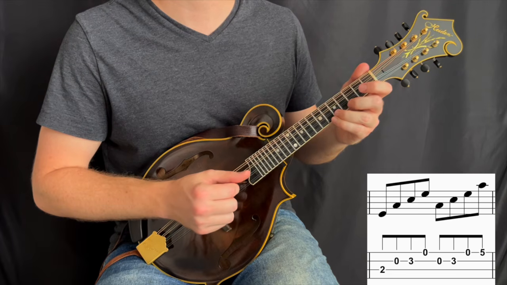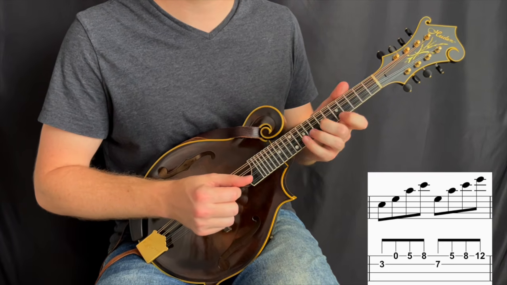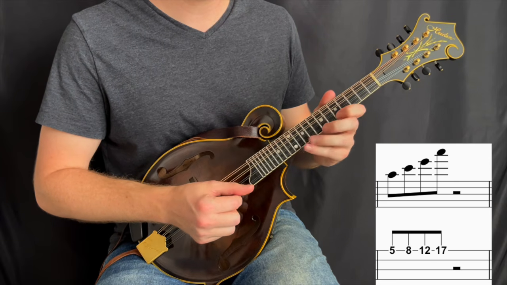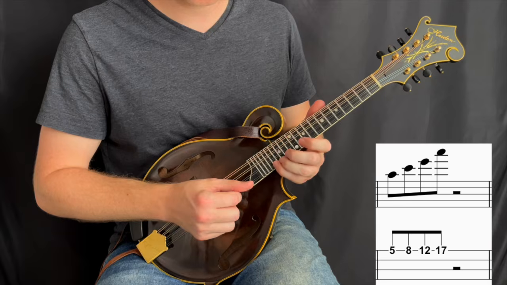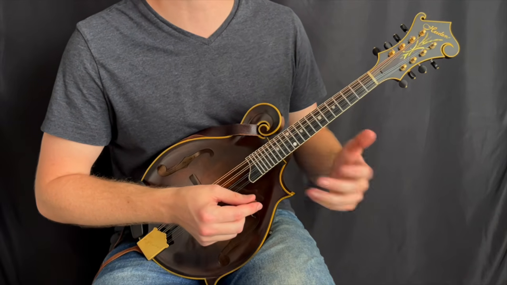Then we have C, then E, right? And then we could do A again. I mean, it's so similar to A major. You just have to know that it's the minor third.